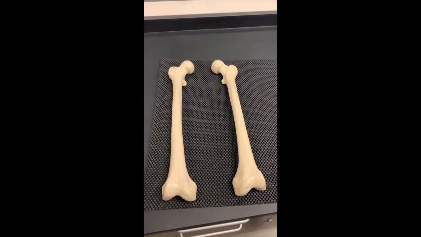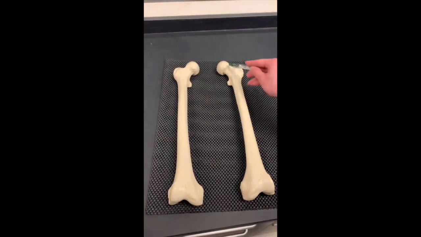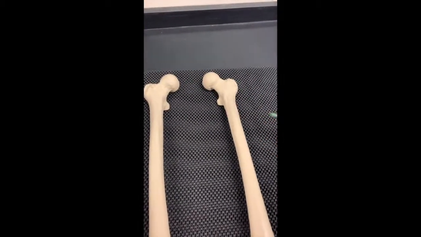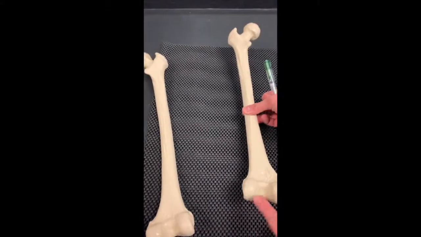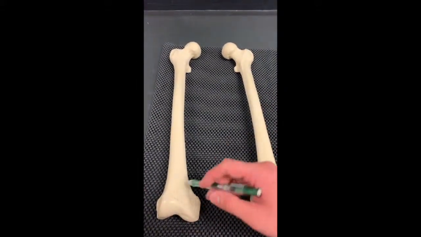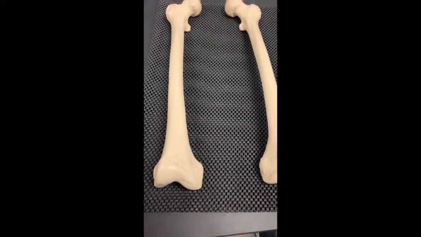And then the way we can tell the difference of the left and right femur is that the head is pointed medially and the condyles are posterior. These are the condyles, they're posterior, and the patellar surface is anterior.